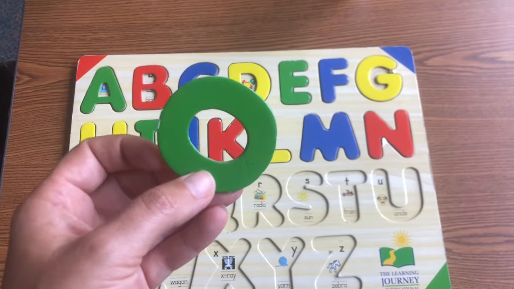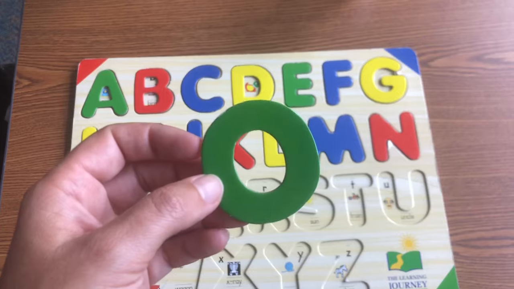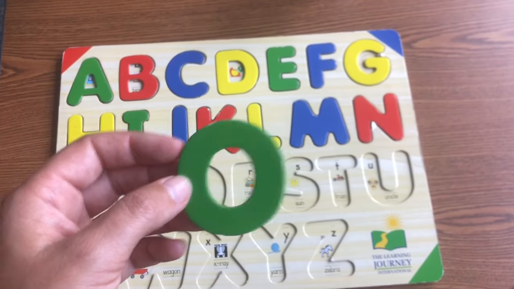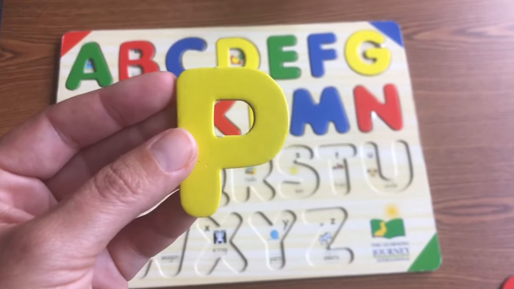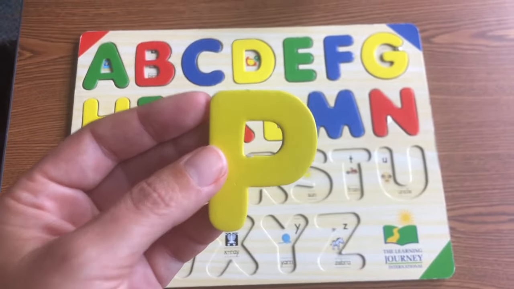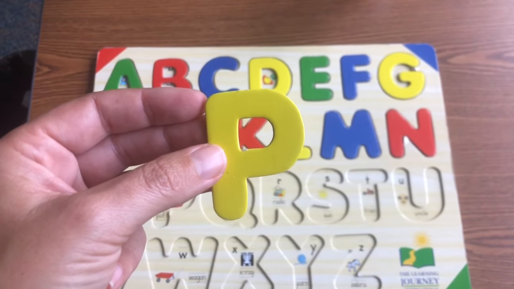O says ah. O says ah, ah, ah. And sometimes O says O, like in the word oval. P. P says p. P says p, p, p, like in the word pot.